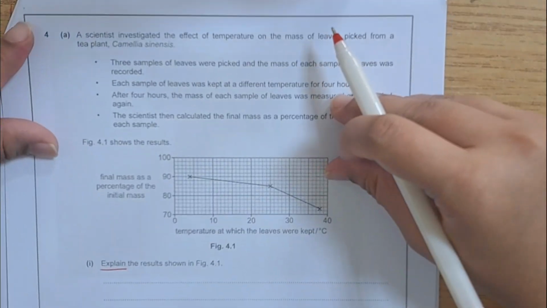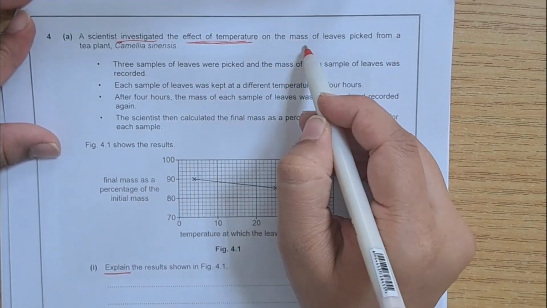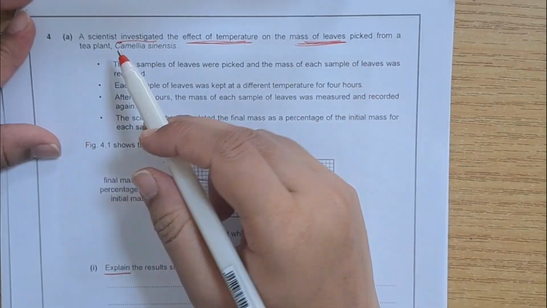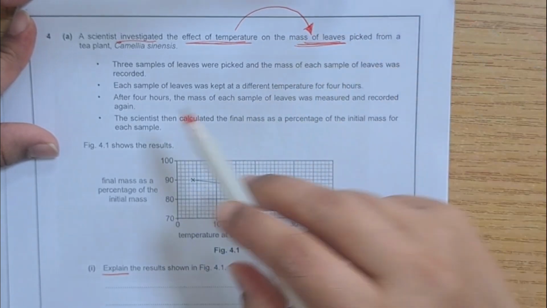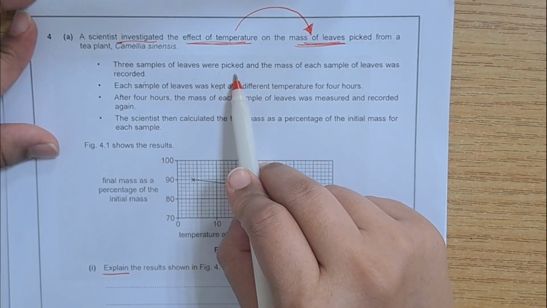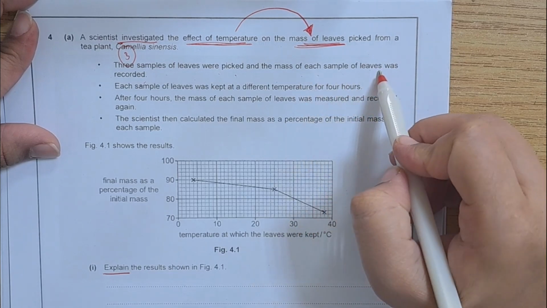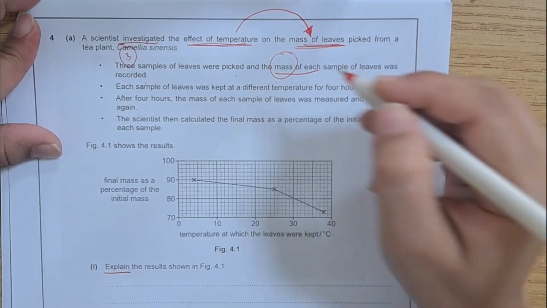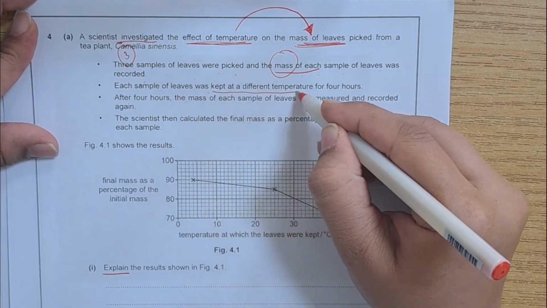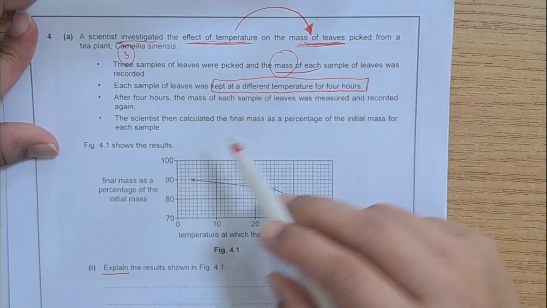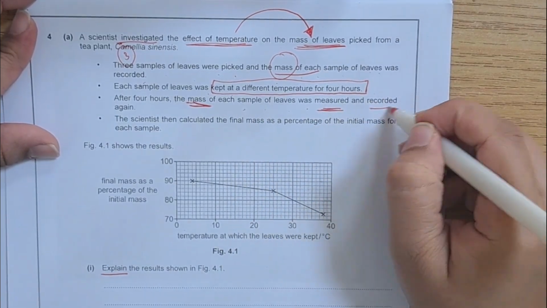The question says a scientist investigated the effect of temperature. So he's investigating the effect of temperature on the mass of leaves which are picked from this plant. 3 samples of leaves were picked, and the mass of each sample was recorded. At that point, the mass was recorded. And then each of that sample was kept at different temperature for 4 hours. After 4 hours, again, the mass of each sample of the leaves was measured and recorded again.